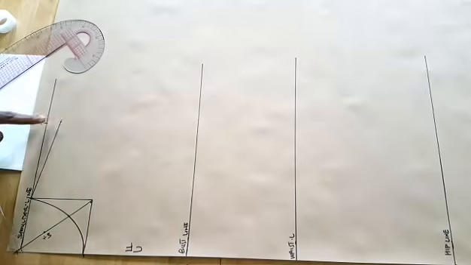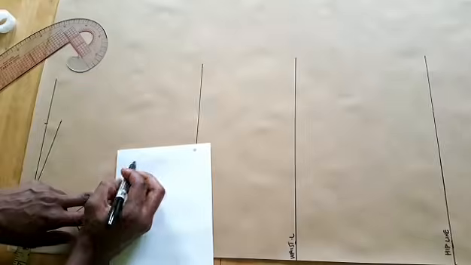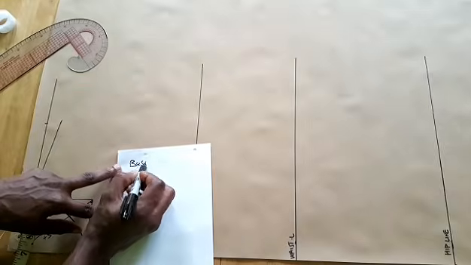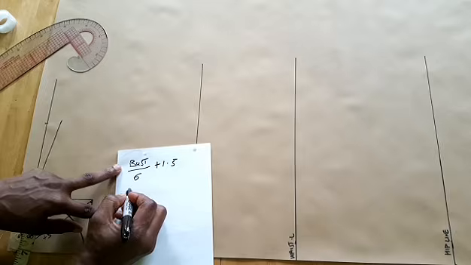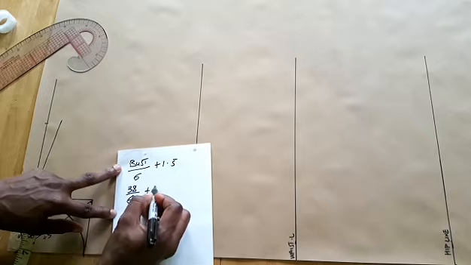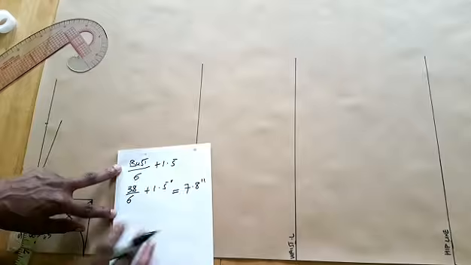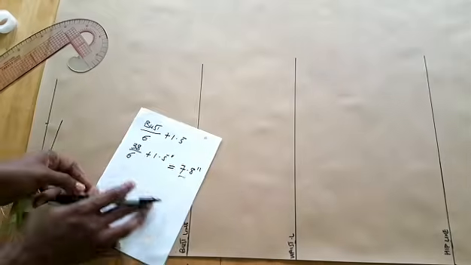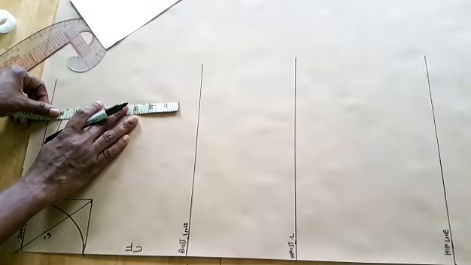Now is to create the armhole curve. And to create the armhole curve, you're going to need your armhole depth measurement. Or you can use this formula. You divide your bust by 6 and you add 1.5 inches to it. So dividing my bust by 6 plus 1.5 inches, that gave me 7.8 inches. So I'm just going ahead to mark 7.8 inches from the shoulder slope.